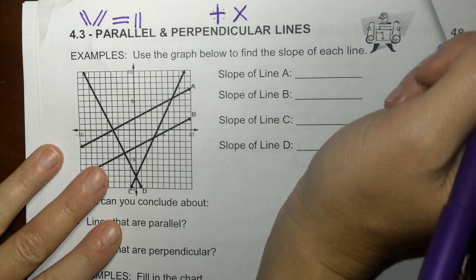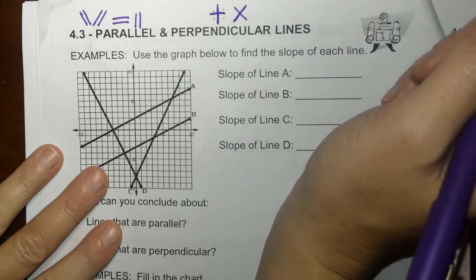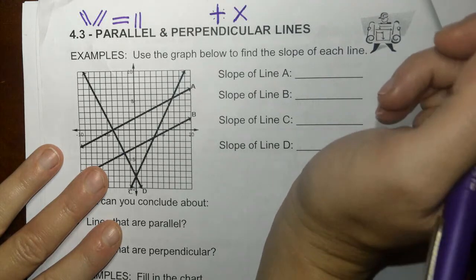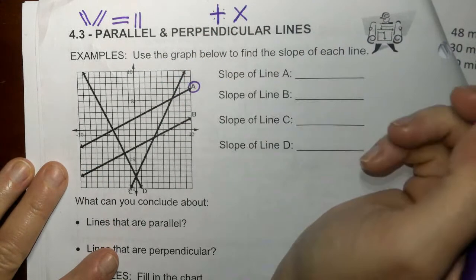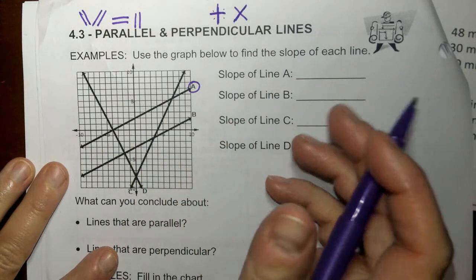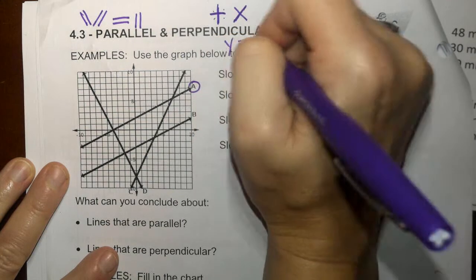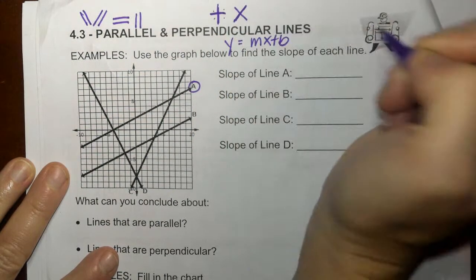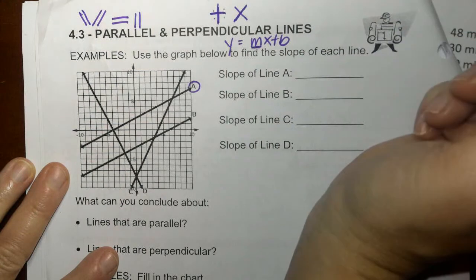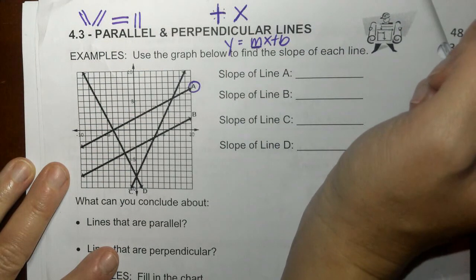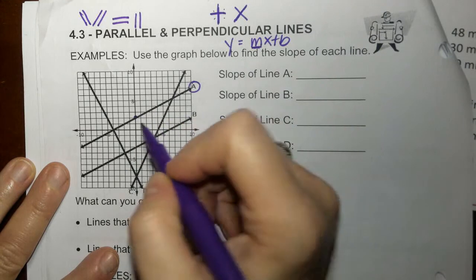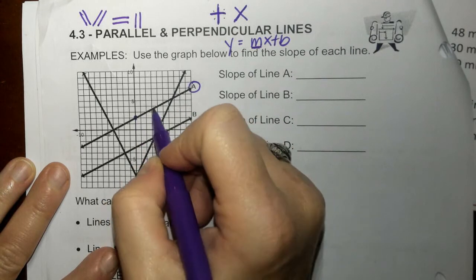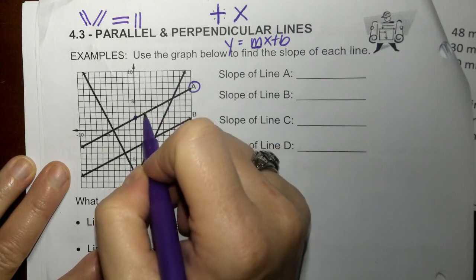So this says, use the graph below to find the slope of each line. Slope of line A. Alright, well let's just talk about the lines first. Line A is right here. This is how I like to do it. Remember we do y equals mx plus b. But right now we're only concerned about the slope. So on line A, I like to start with where it intercepts the y-axis. Make a point there, and I find another what we call pretty point.